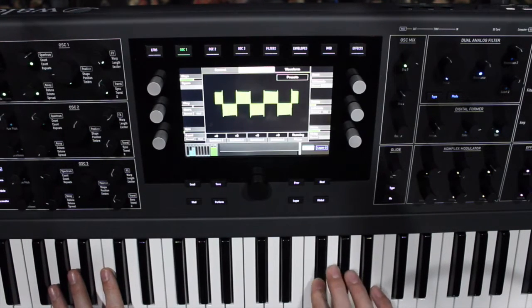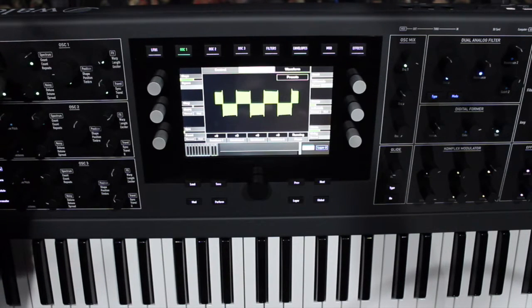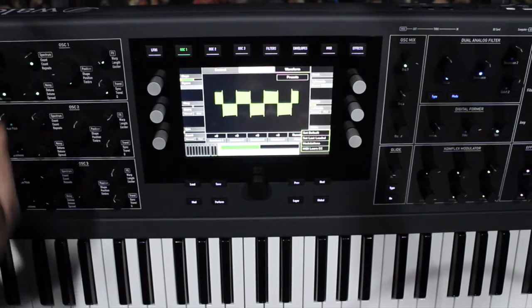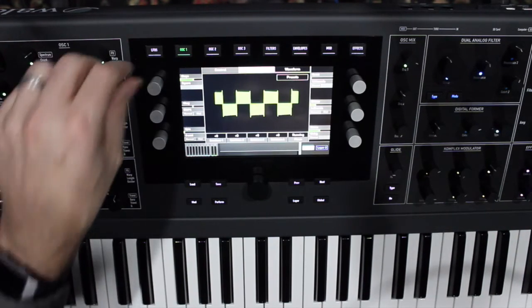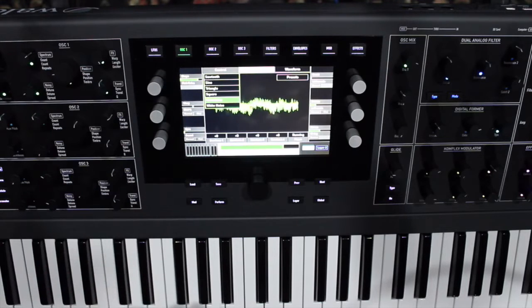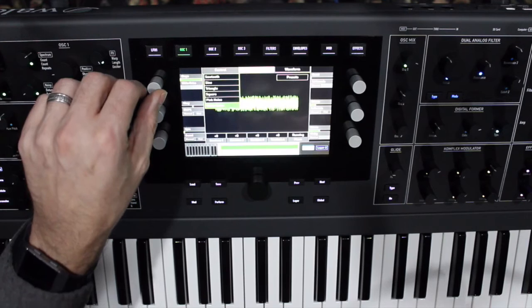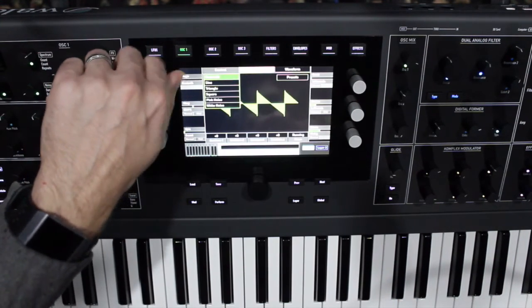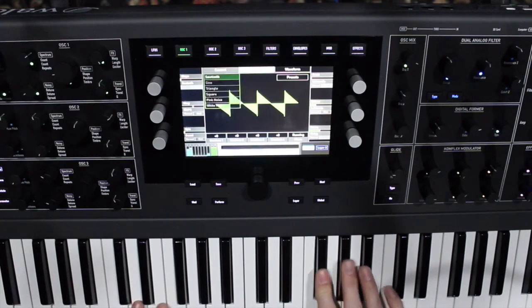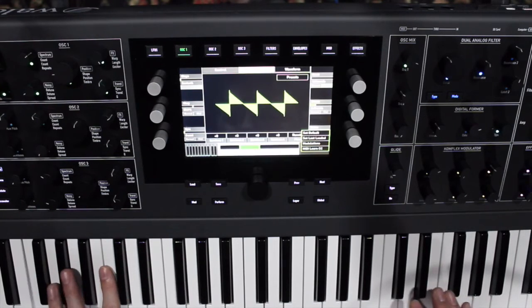Square. I'm going to actually drop the semitones so we can get a little deeper here. Pink noise. White noise. Let's go back to sawtooth. Up the semitones a little bit. Don't need to go that deep.